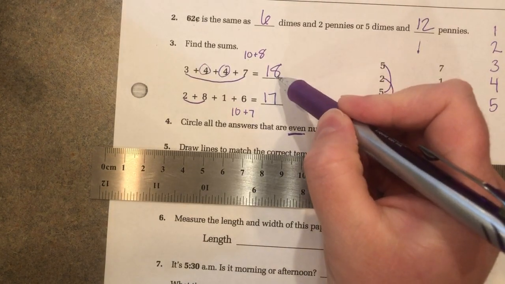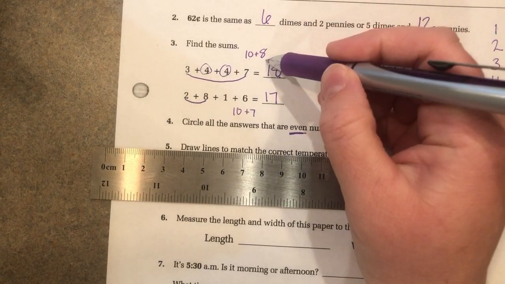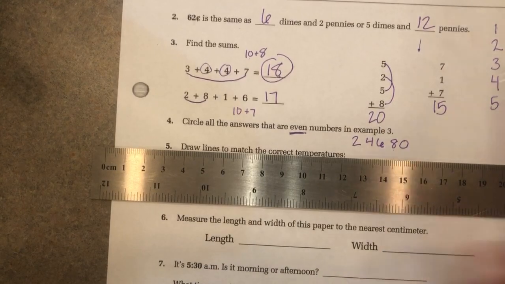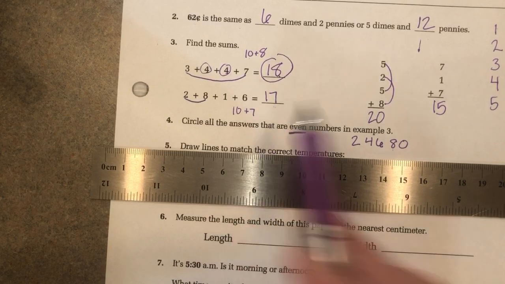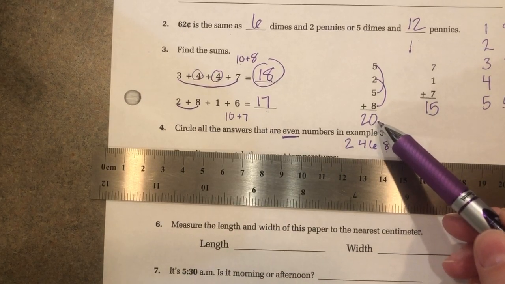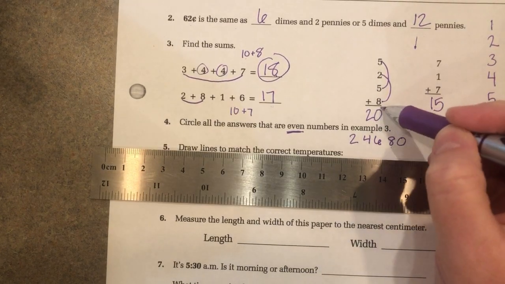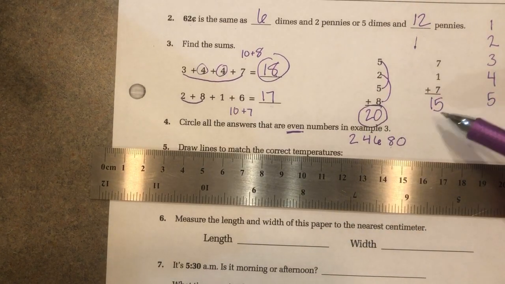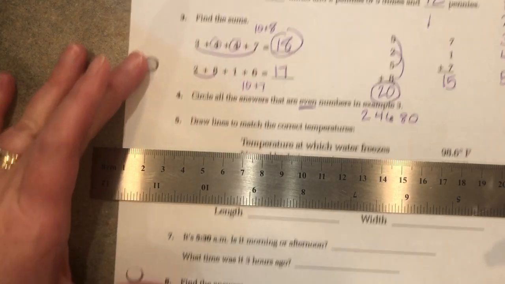So we're going to look at the 8. Is 8 part of this even group? Yep. So that one is even. 7, we always only look at the last number. 7, is that an even number? Nope. 0, is that an even number? Yes, so that 20 is even. 5, is that an even number? Nope, so that is an odd number.